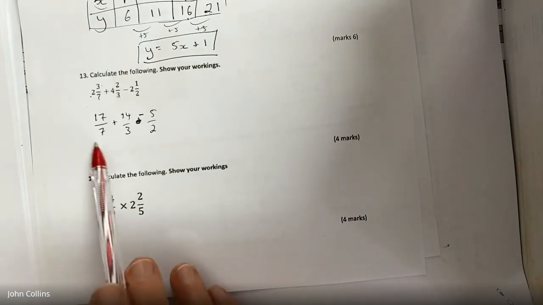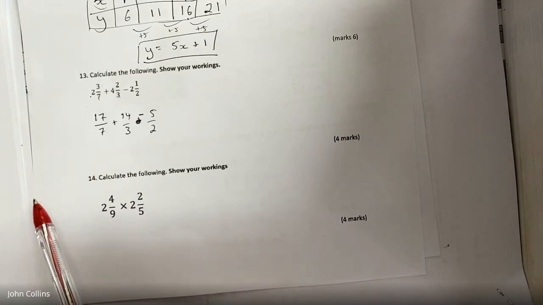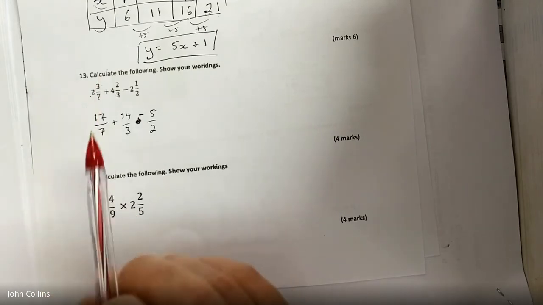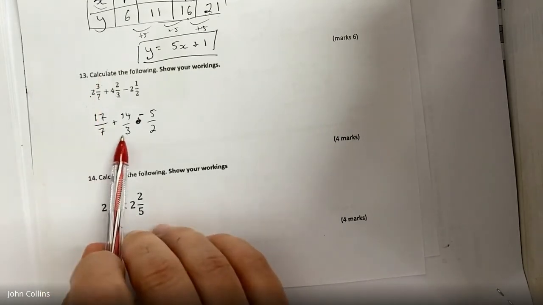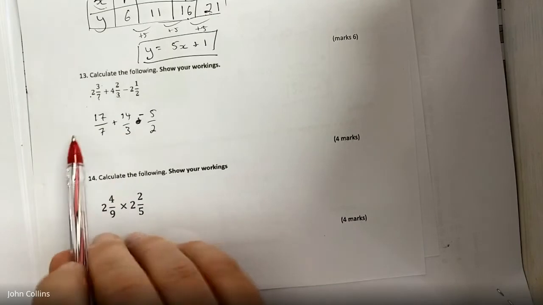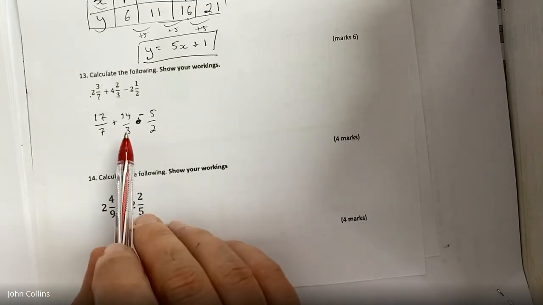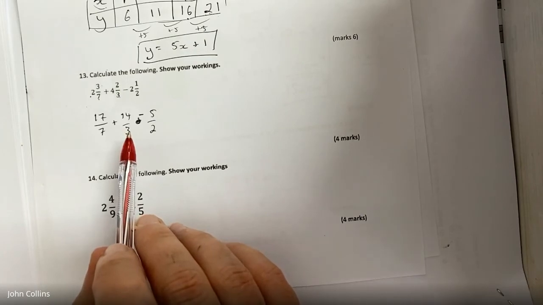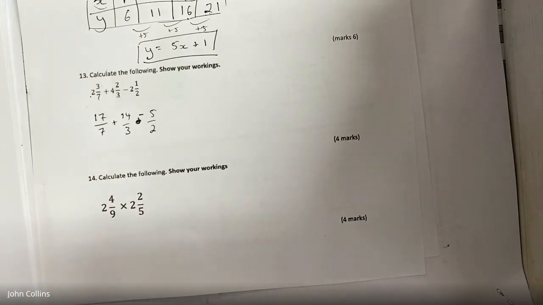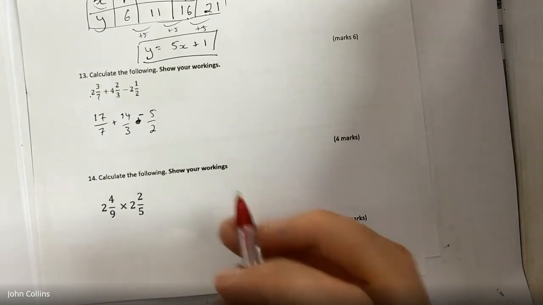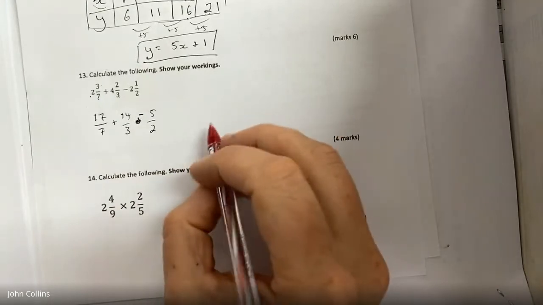What's the common denominator of 7, 3, and 2? Yeah, good work, Danny. If you're not too sure, well, that's 6. And if you actually just multiply them all together, you will always get a common denominator. 7 times 3 times 2 is 42. It might not be the lowest one, all right? Okay, so common denominator 42.